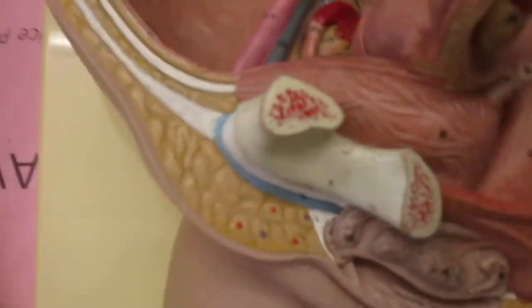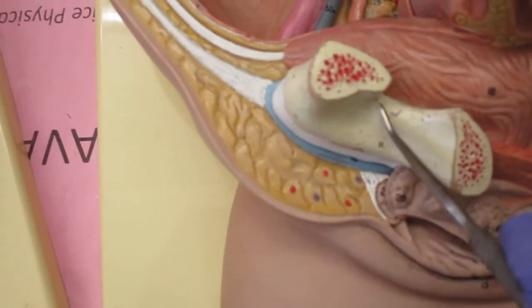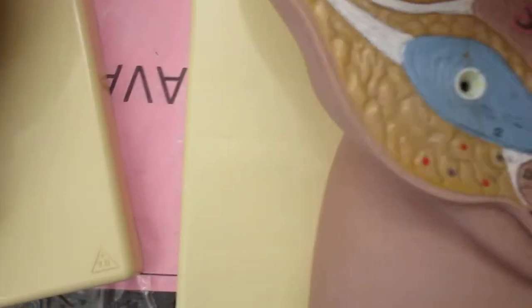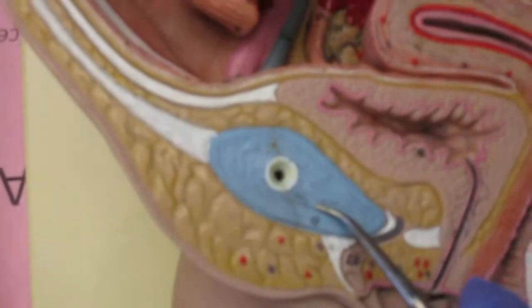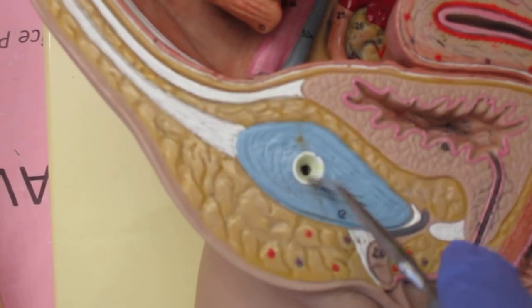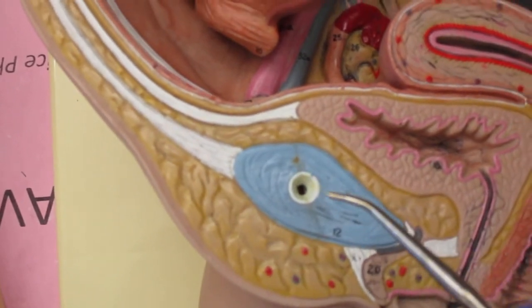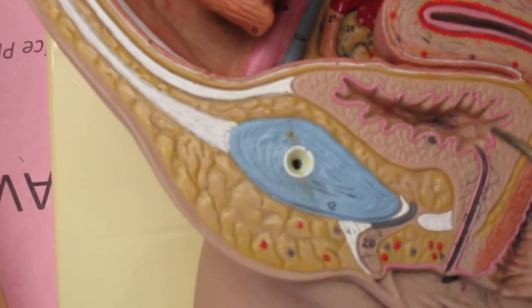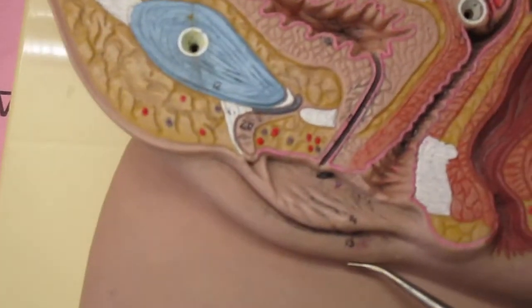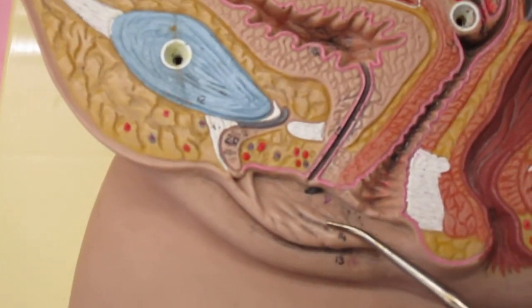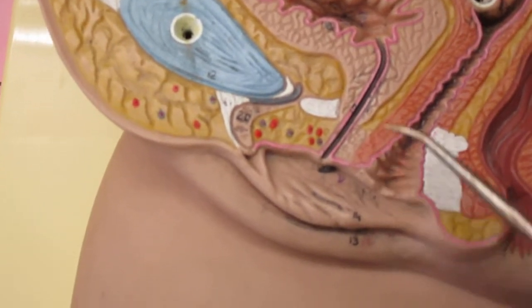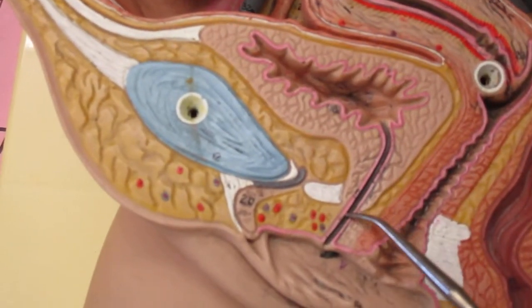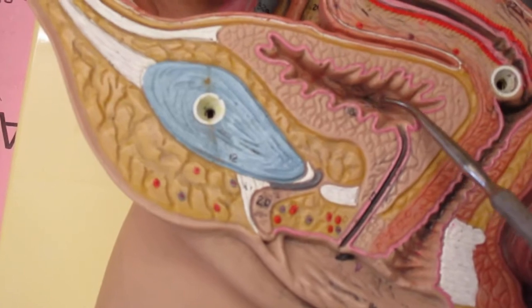And then we can see the pubic bone, pubic symphysis right here. And we can see the labia majora right here. Labia minora right here. Urethra right here. This is the bladder right here.